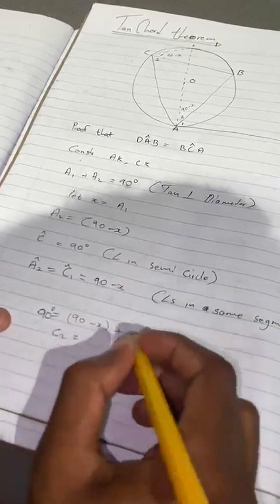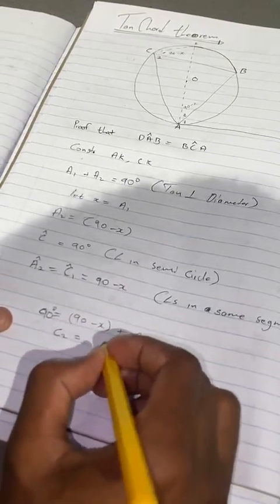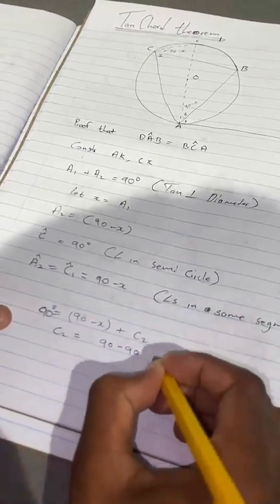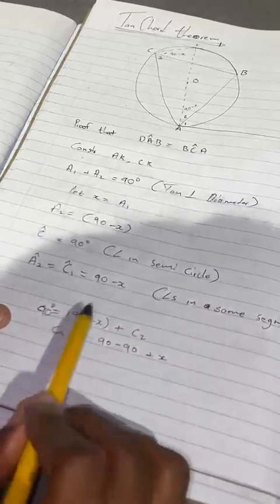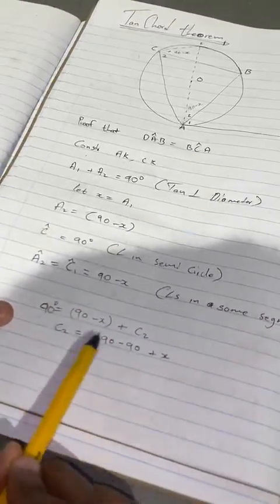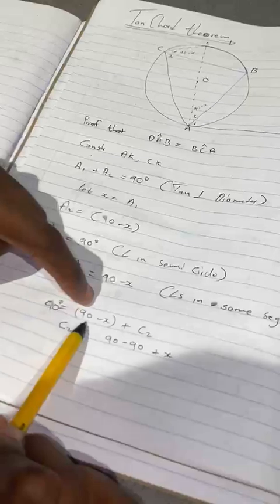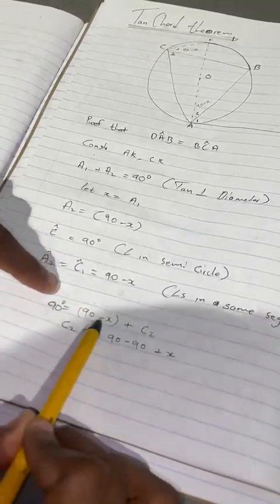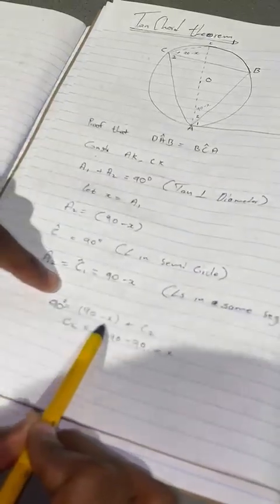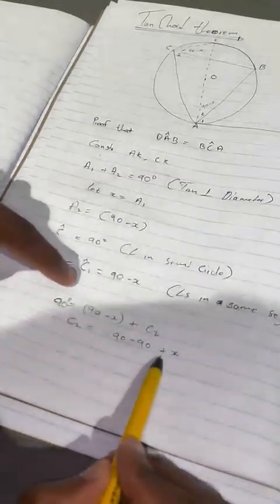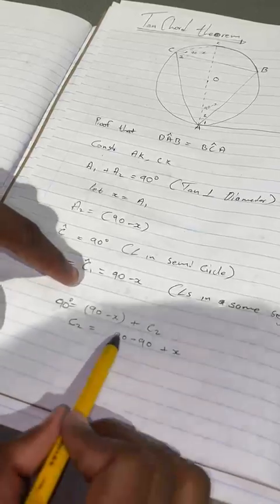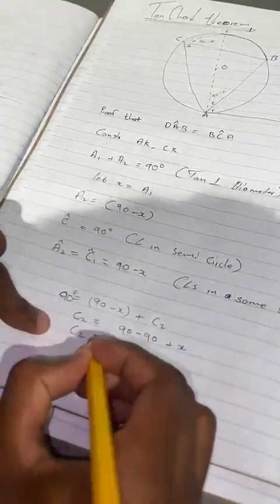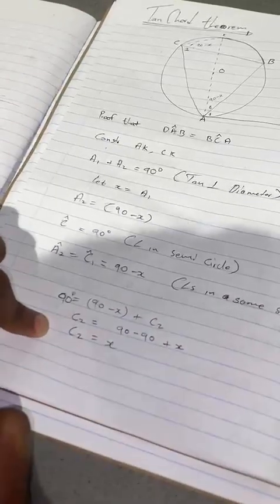So C2 will be equals to 90 minus 90 plus x. Why? When you transpose this 90 to the other side, it becomes negative. Then when you transpose this negative x to the other side, it becomes positive. Therefore 90 minus 90 is the same as 0. Therefore C2 is equals to x.